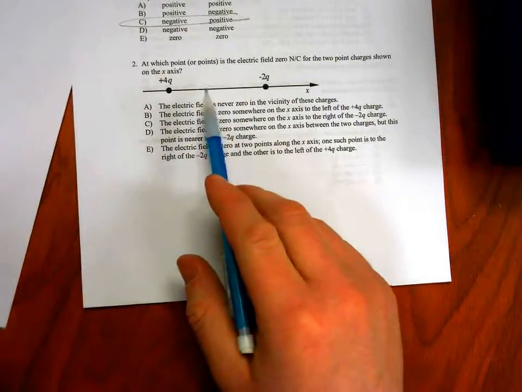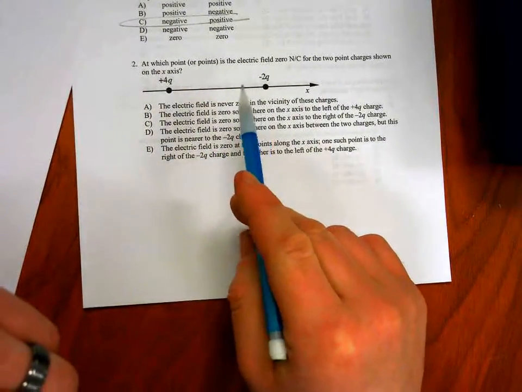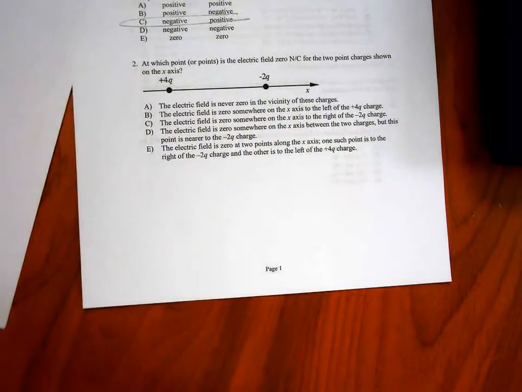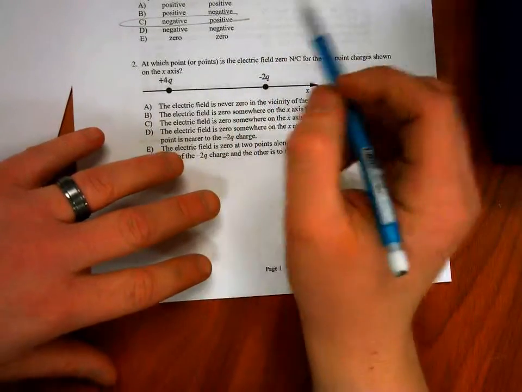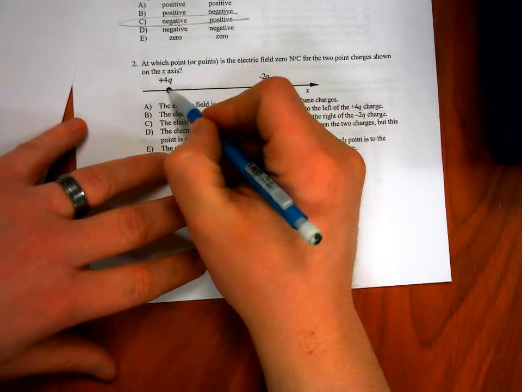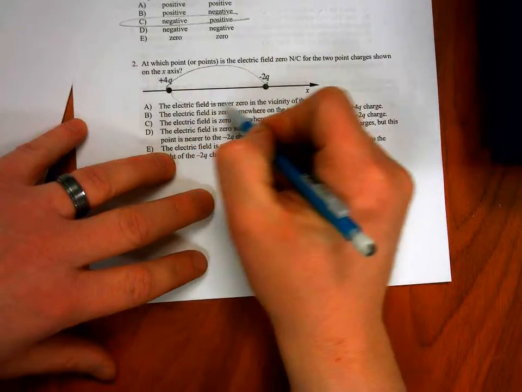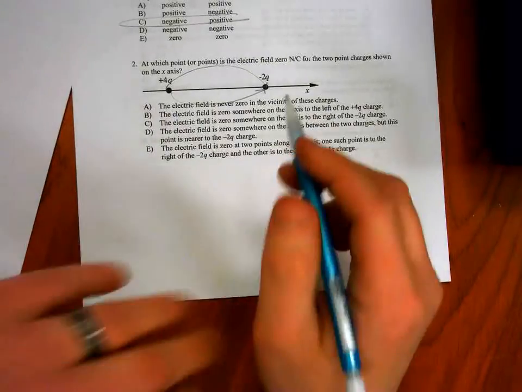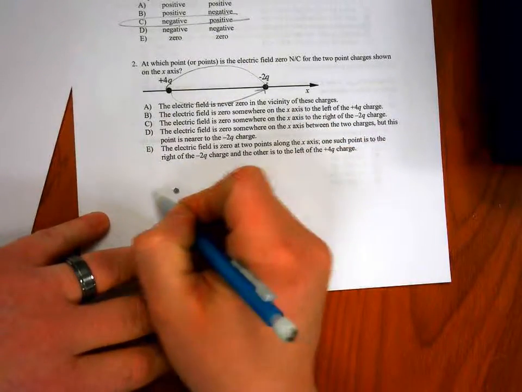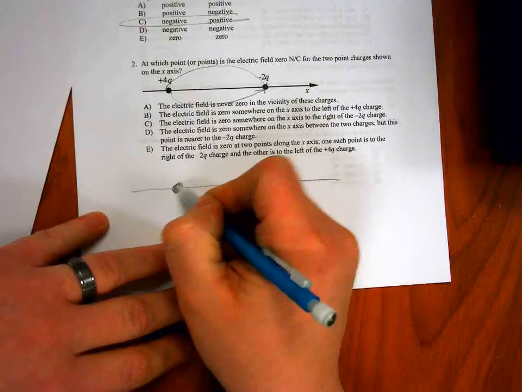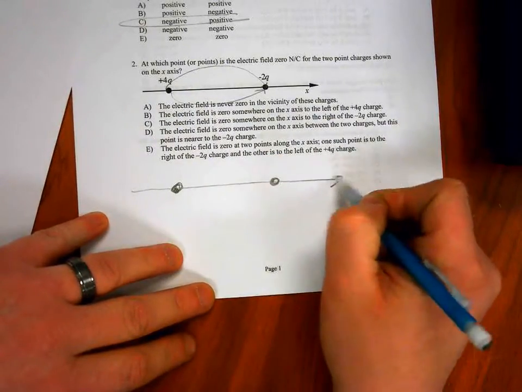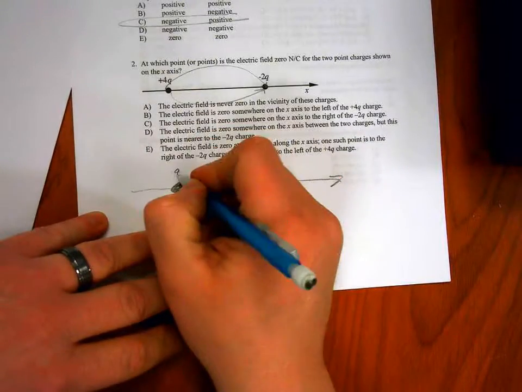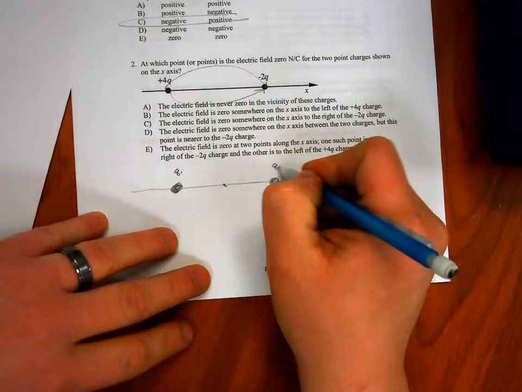All right, so at which point or points is the electric field 0? Okay, so if you picture the electric field, you know that a positive charge and a negative charge is going to look something like that. It's going to point away from the positive charge towards the negative charge. So I'm going to define 3 different sectors, if you will. One is in the middle, and let's just say this is Q1 and Q2.